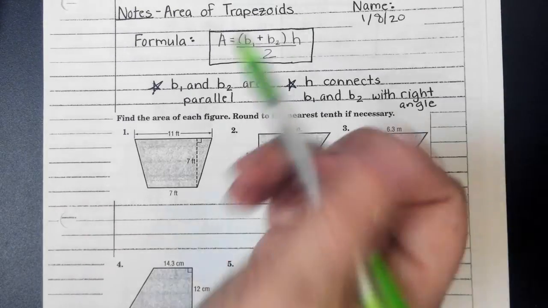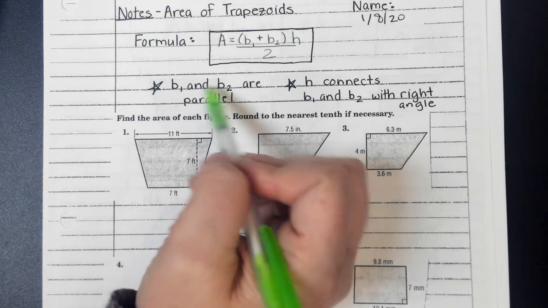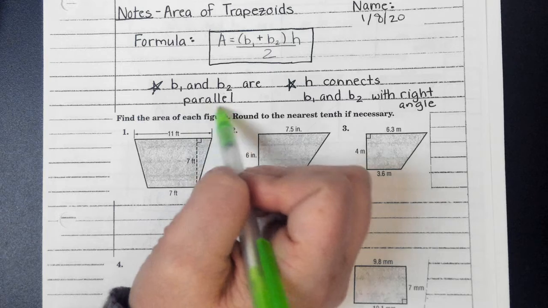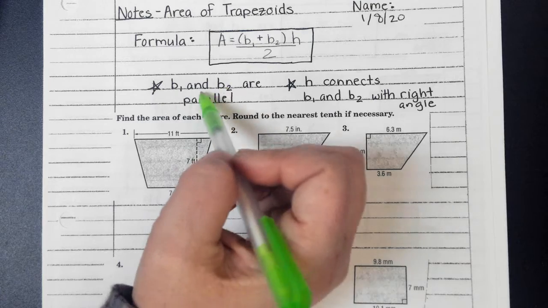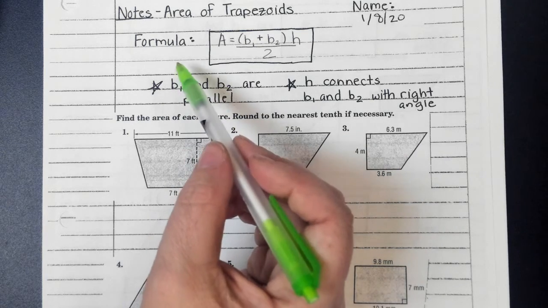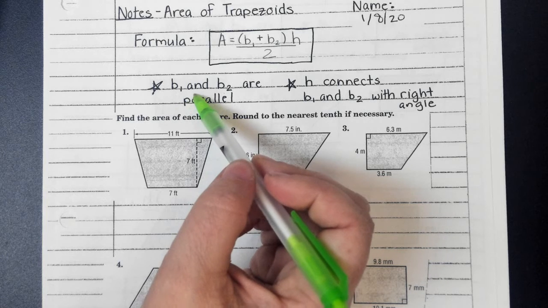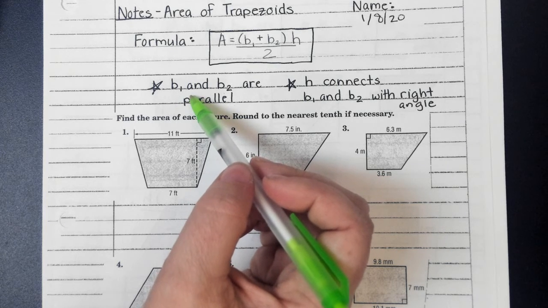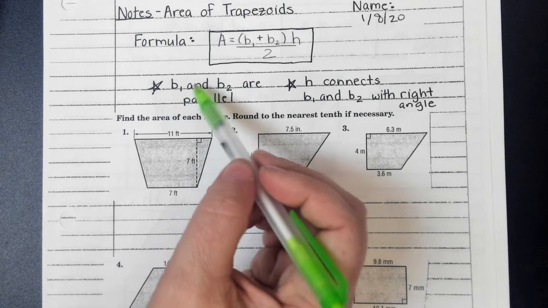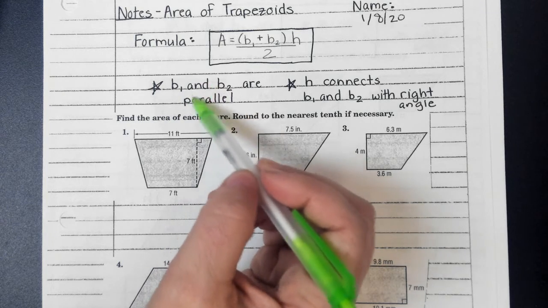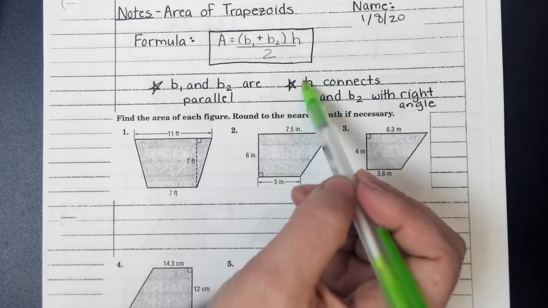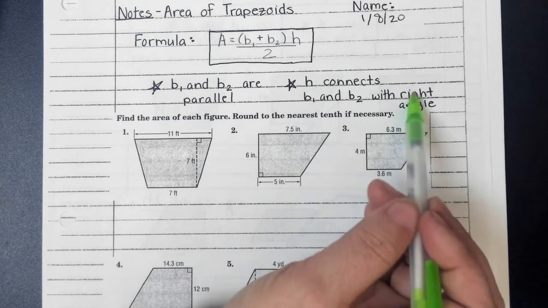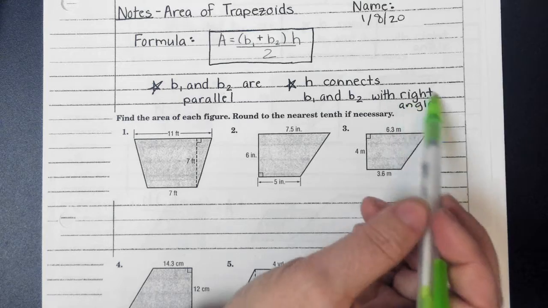So let's talk about some of these examples today. All right, please remember B1 and B2, the way that we determine which ones are my bases are the ones that are parallel, which means they have to be going in the same direction. Is it always going to be top and bottom? No. Unfortunately, I didn't think this through because in our notes, all of them are top and bottom. On your homework, there are at least one problem, there might be a couple of problems that are not top and bottom. Just make sure they're going the same direction. Also, remember, H is going to be connecting the bases, and it's going to have a right angle. It can't be slanted.